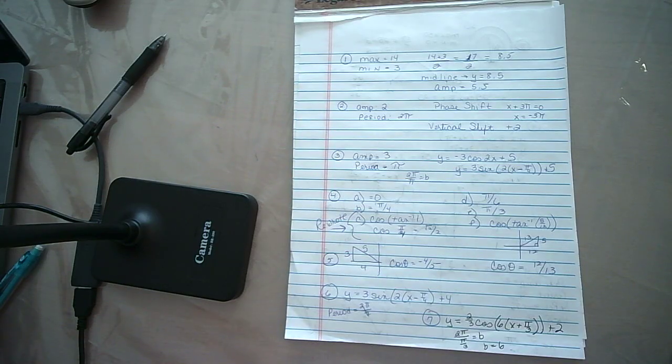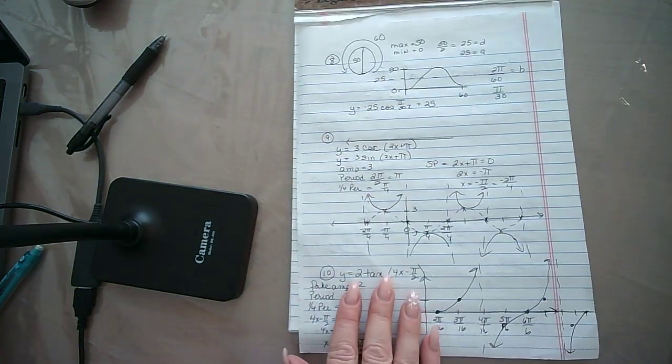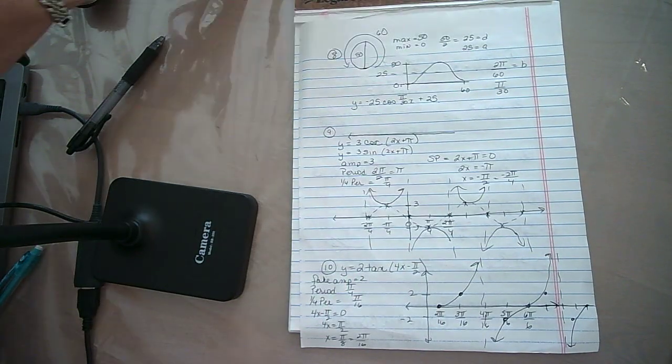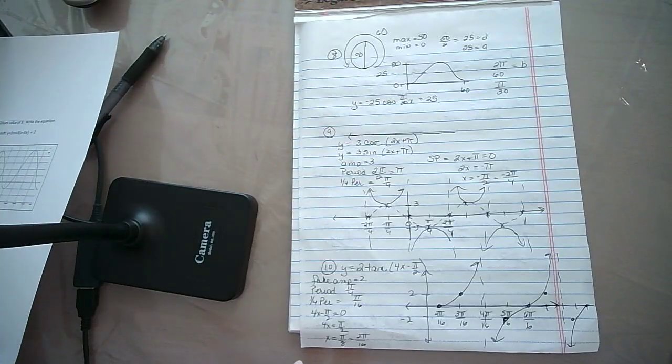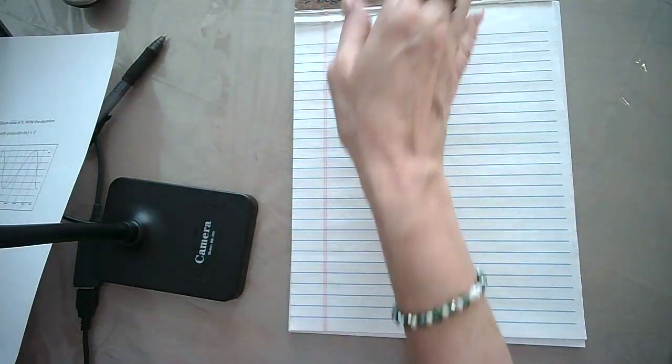If you want, pause the video so you can just check your work. If you got it right, awesome, then you don't have to watch the video. But if you want the answers explained, I'm going to explain them. So here's page one of it. You could just pause the video to check your work. And then here are the other questions. Okay, and now I'm just going to walk you through how I got those answers. So, again, if you needed the answers, you could have just paused it.